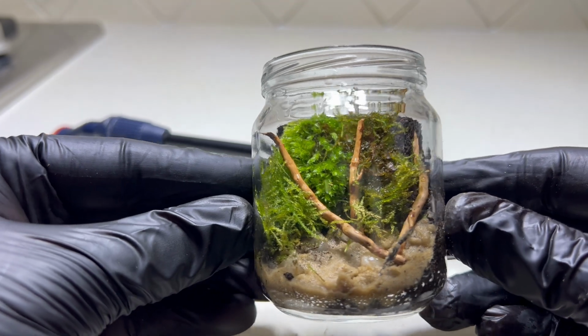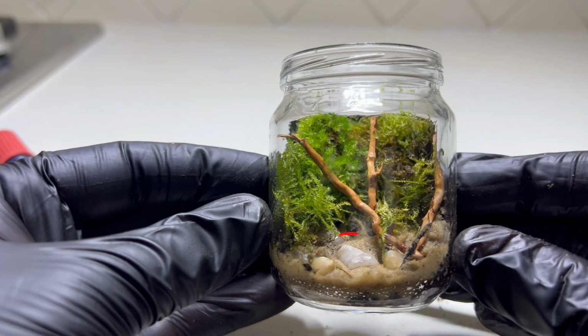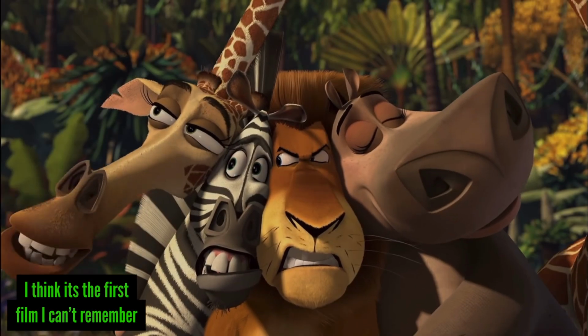That scale there is exactly what I want it to be in comparison with the soil, but that is completely out of place, and all I'm doing is going to push it into the moss to make it look like it's aged within it and it's a beach. So my vision was the film Madagascar, when they land on the beach. Is here.